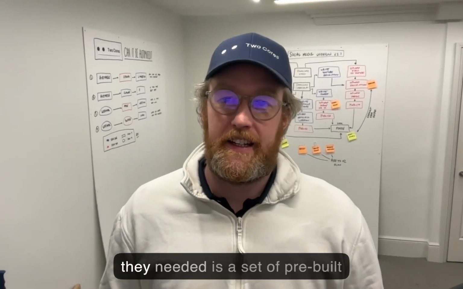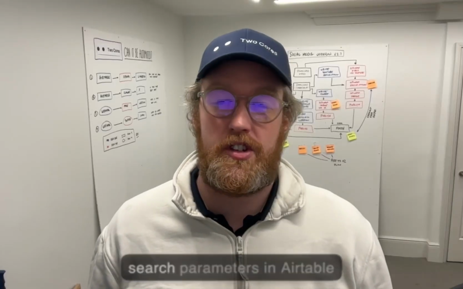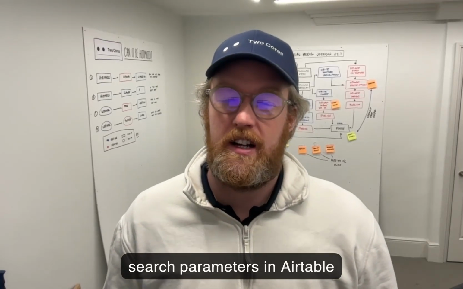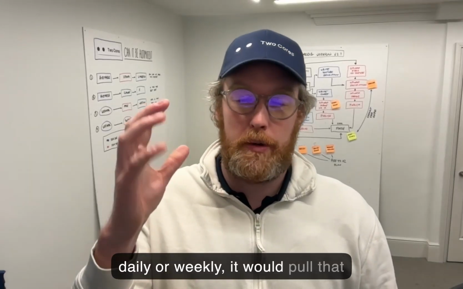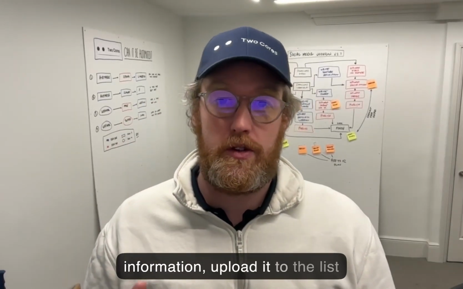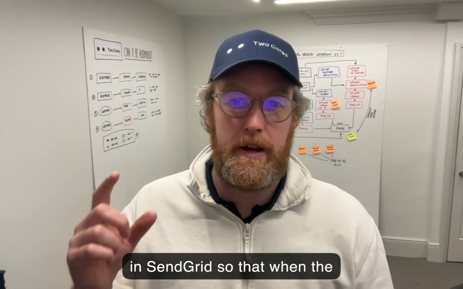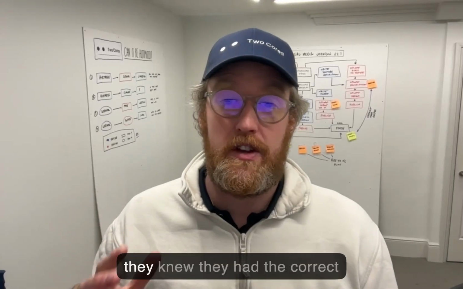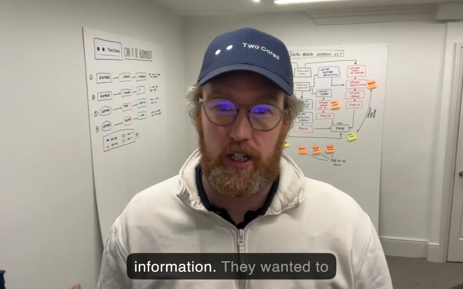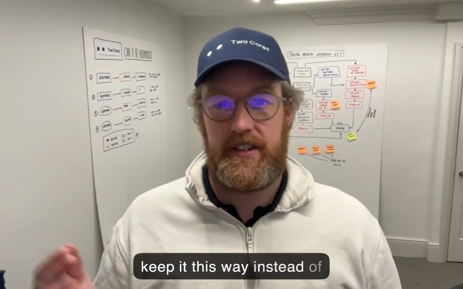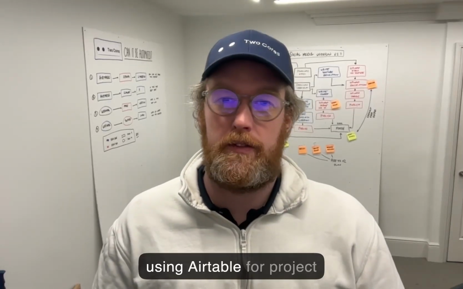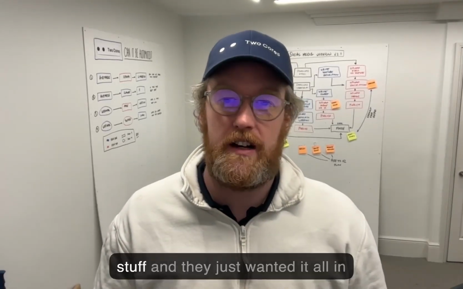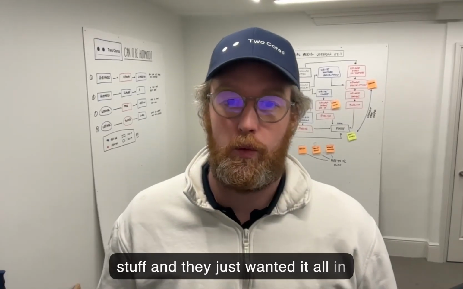So what they needed is a set of pre-built search parameters in Airtable that at a set time, daily or weekly, would pull that information and upload it to the list in SendGrid, so that when the email was created in SendGrid, they knew they had the correct information. They wanted to keep it this way instead of putting things straight into SendGrid because they were using Airtable for project management and client relation stuff, and they just wanted it all in one place.